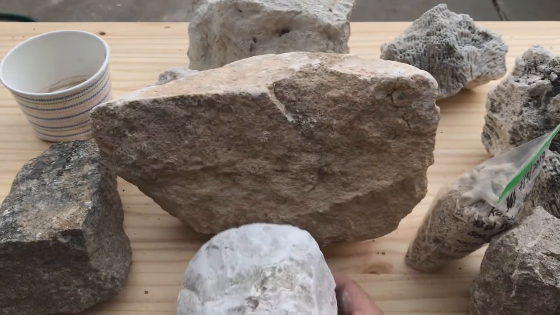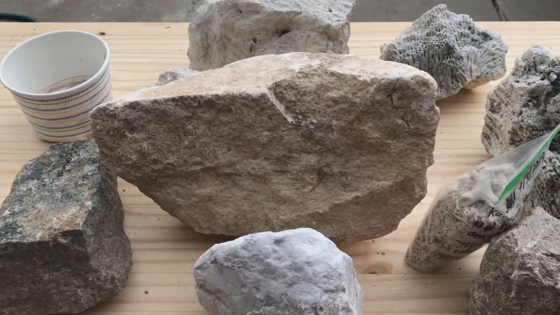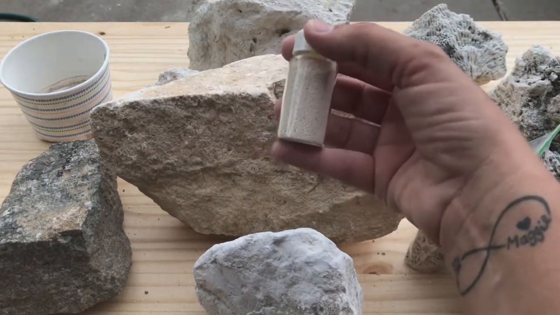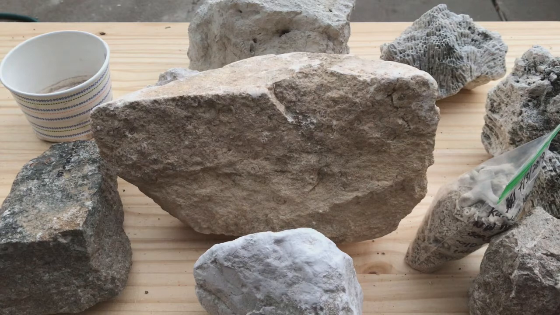So those are the different types of limestones that I have: fossiliferous, biogenic in origin; oolitic, chemical inorganic in origin; and chalk, which is also biogenic. And that's it for the carbonates.